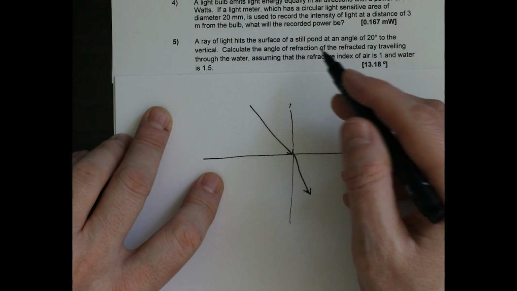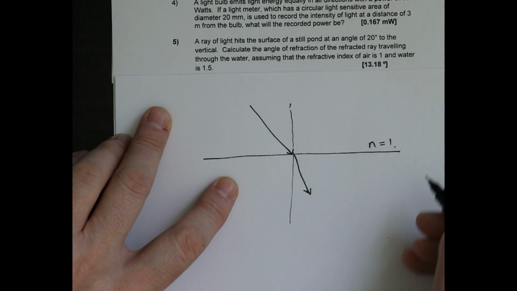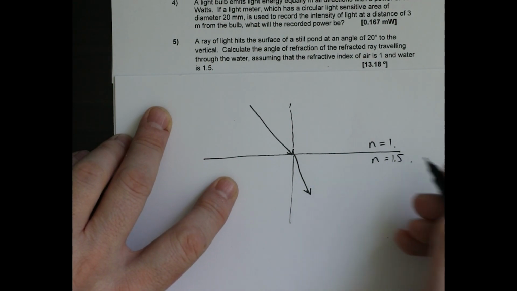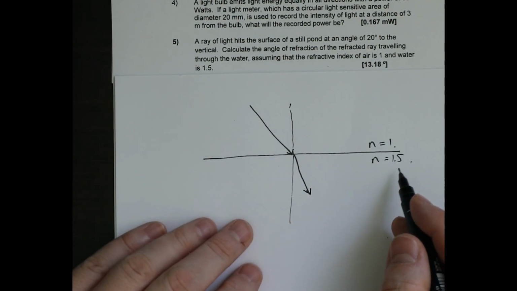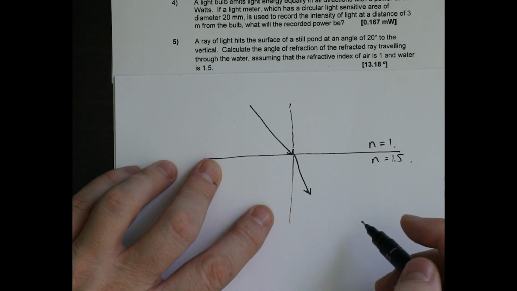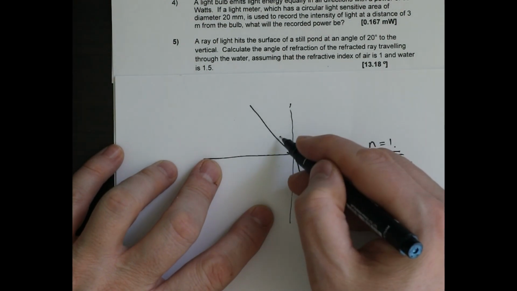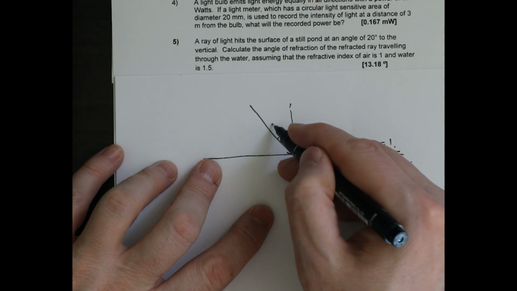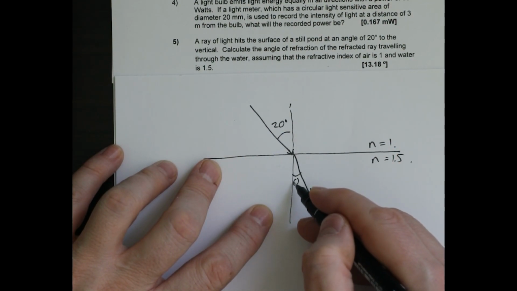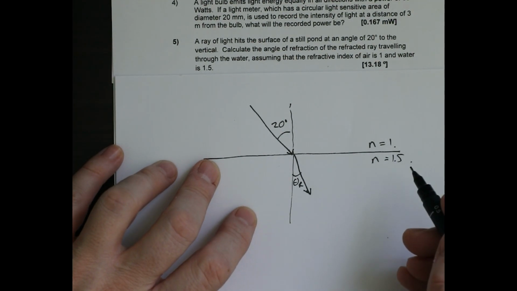I'm also told what the refractive indices are of each material, so the top n is 1, and the bottom n is equal to 1.5, which is normally representative of glass, but it seems a little high for water, but never mind, we'll continue with the question. We know this angle here is equal to 20 degrees, and we want to calculate this refracted angle here, I'll call theta r, based on the system that we have here.